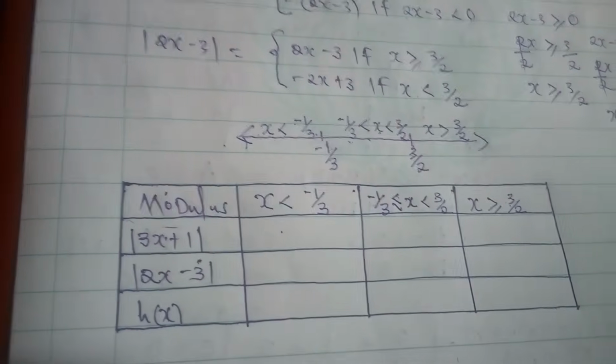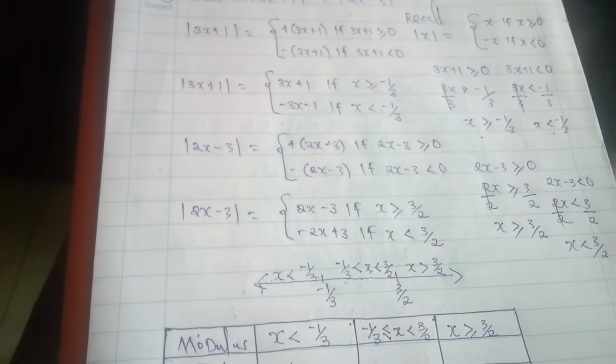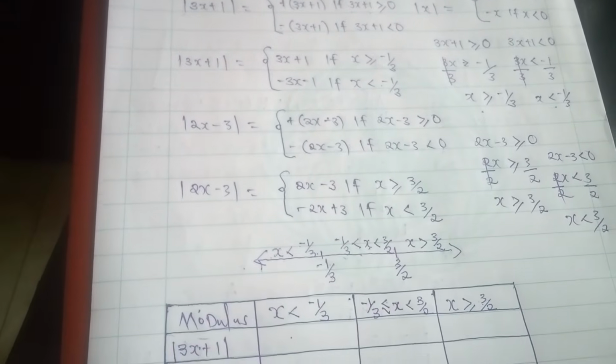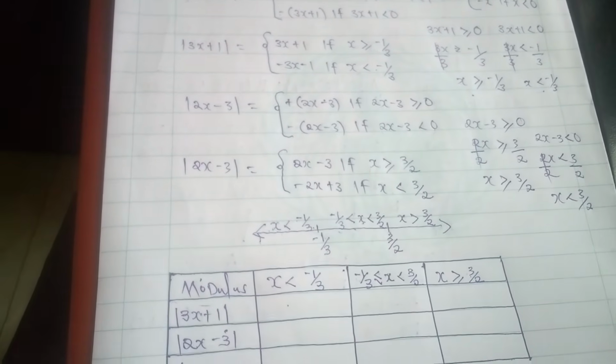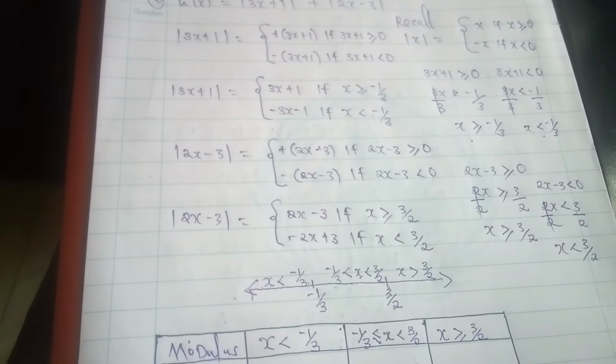So we are going to continue in the next video where we are going to conclude sketching of the same modulus function.